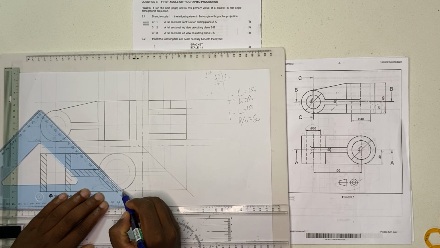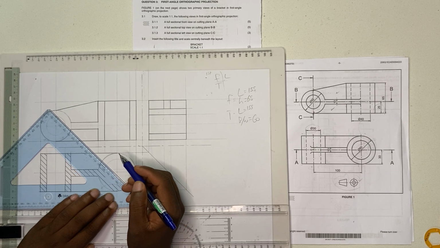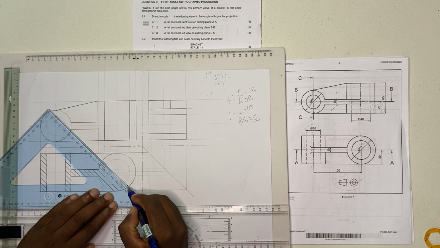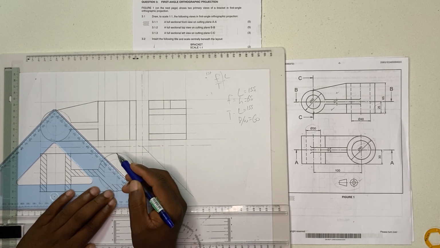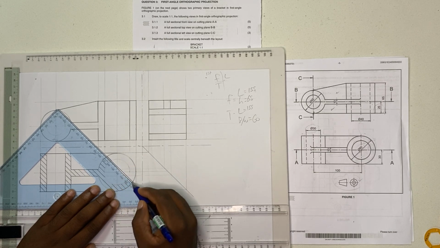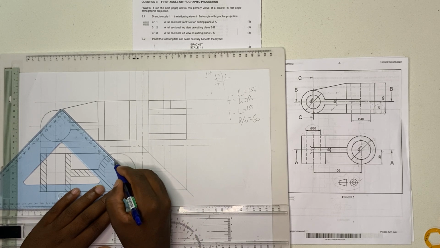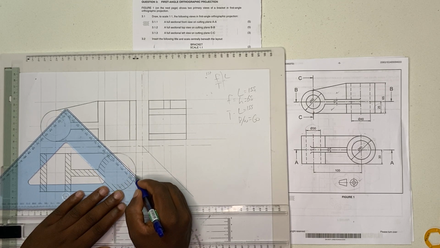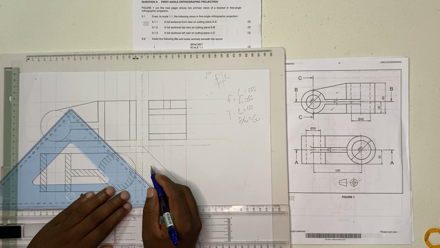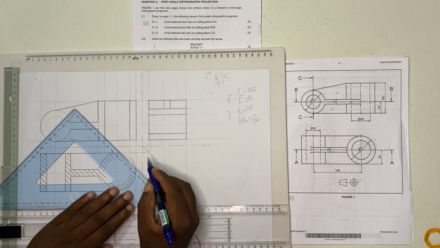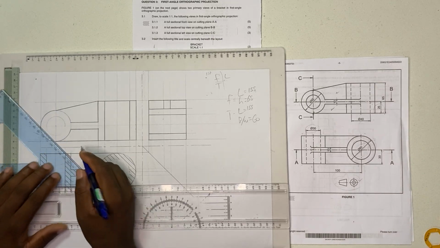So guys, just have to take your time when sectioning. Okay, down the top view.